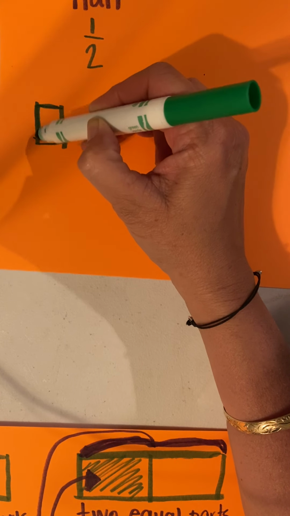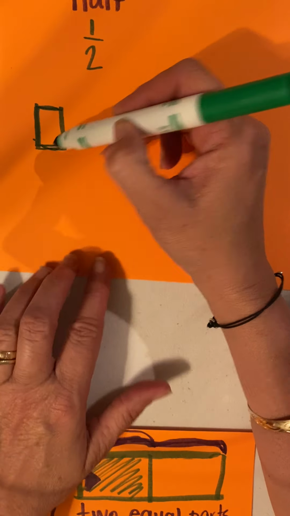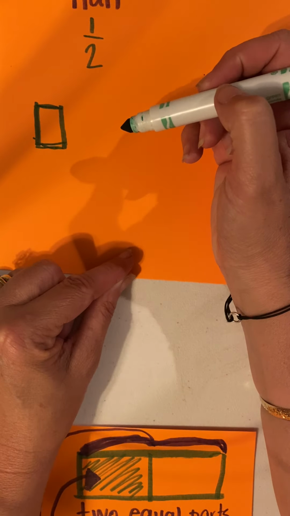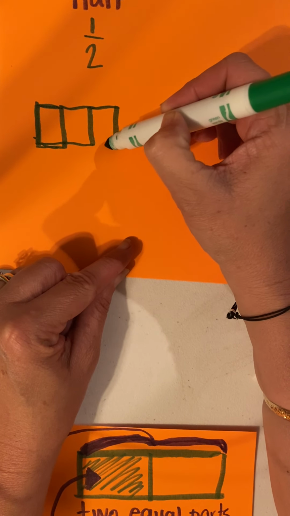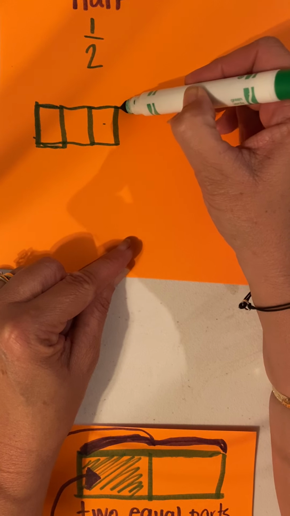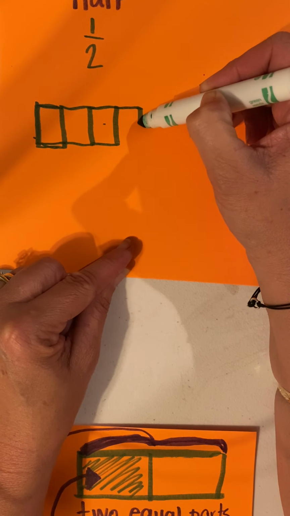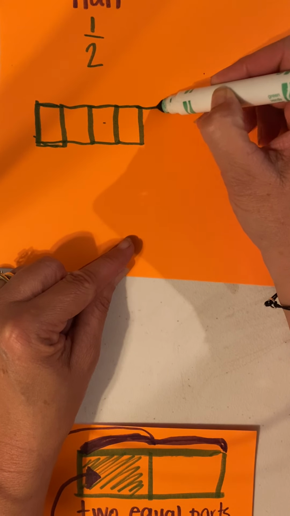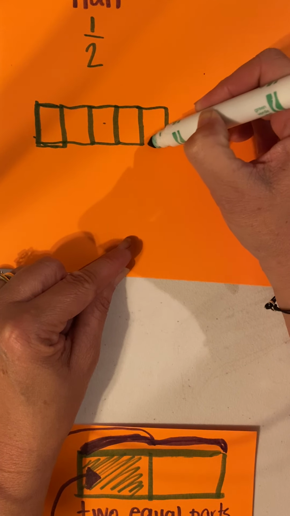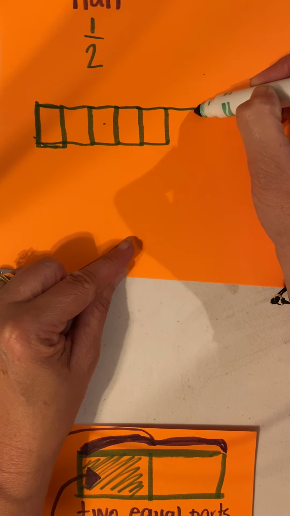So here's the beginning of my rectangle. Now I'm going to imagine adding that next Lego, and it has to be the same size as the first one. That's 2. Let's add another Lego. That's 3. Remember, I'm trying to make sure that they're all equal sizes. That's 4. That's 5.